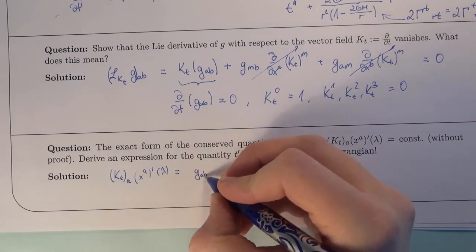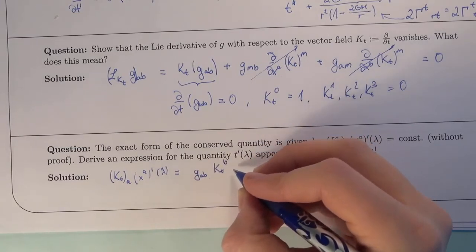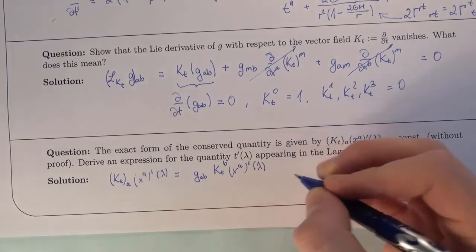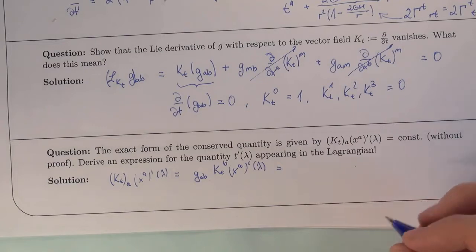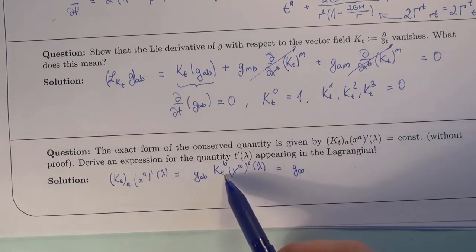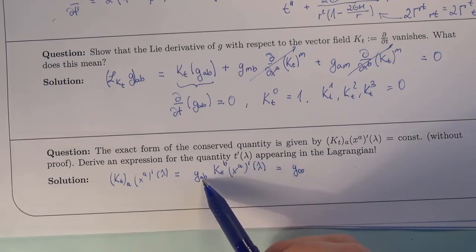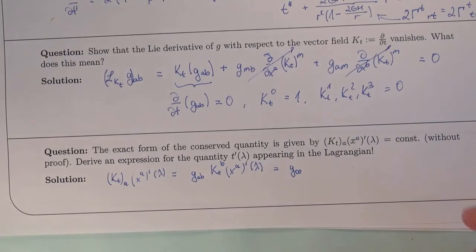We just take gab, ktb, xa prime of lambda, and this only gives us contributions, since the only contribution here from the kt is for b equals 0, which then also sets a to 0 due to the special form of our Schwarzschild metric.